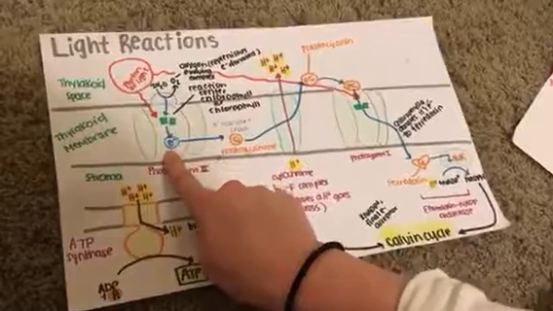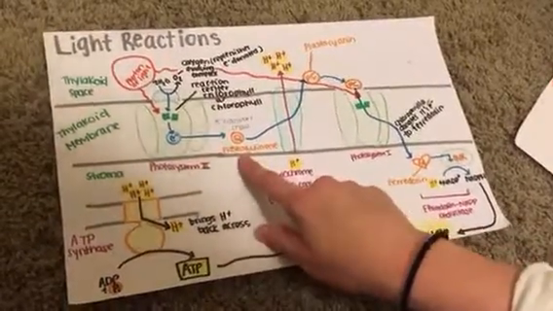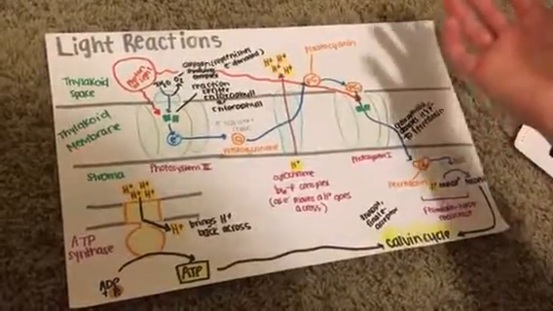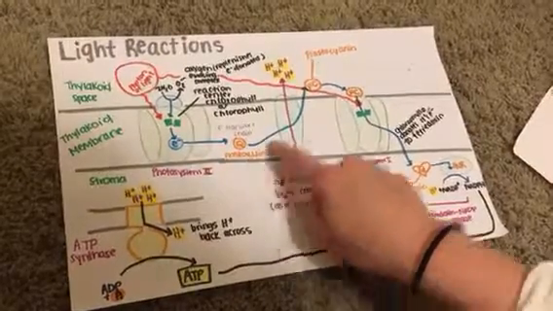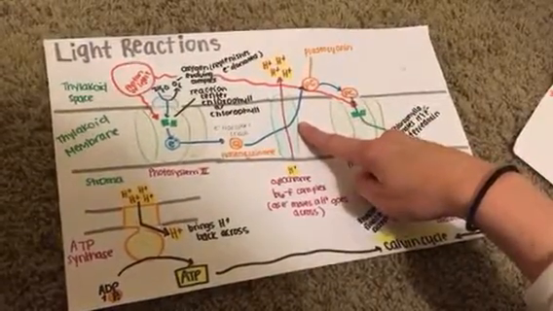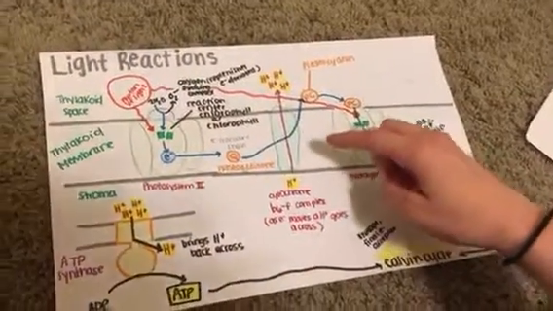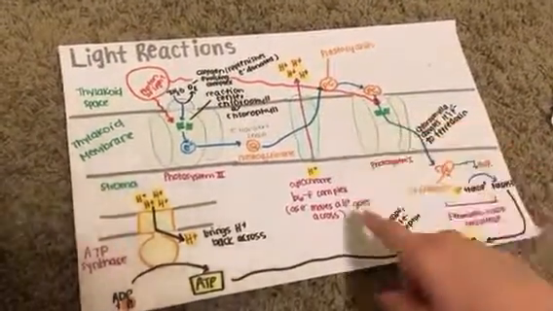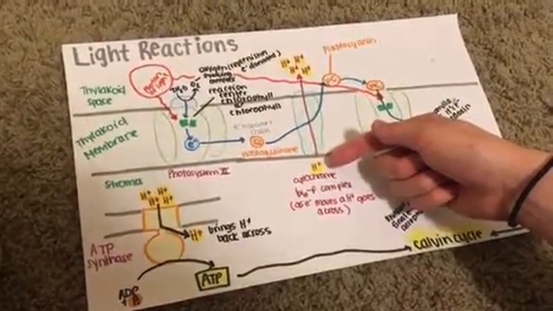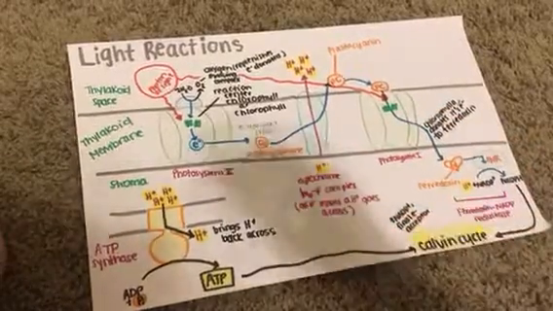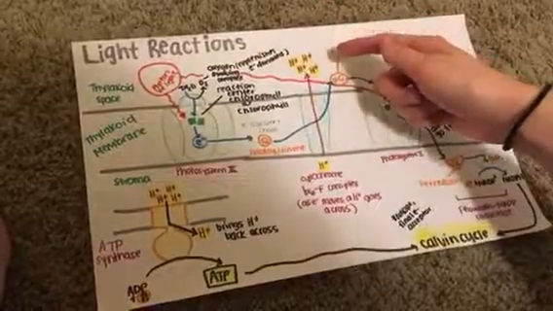So here we have the electron. It goes through the electron transport chain through electron carriers and also through a B6F complex. So it goes first through plastoquinone, which carries it to the B6F complex. Of course in an electron transport chain there's also a proton gradient, which happens here, where the hydrogens diffuse through the cytochrome B6F complex, which you can see, and go up into the thylakoid space.